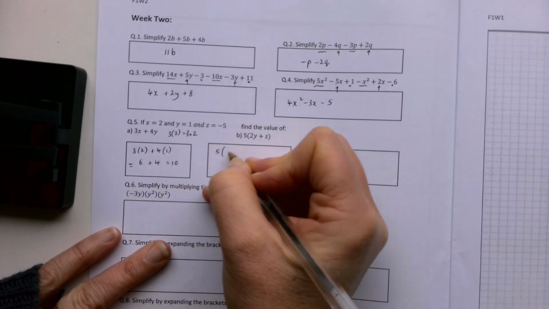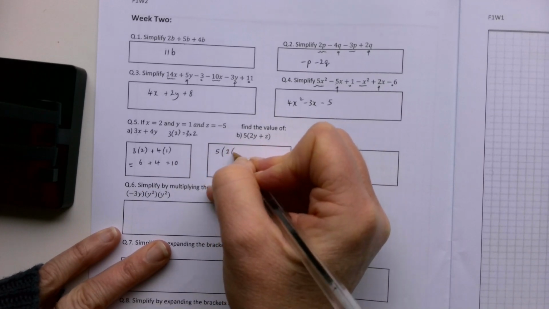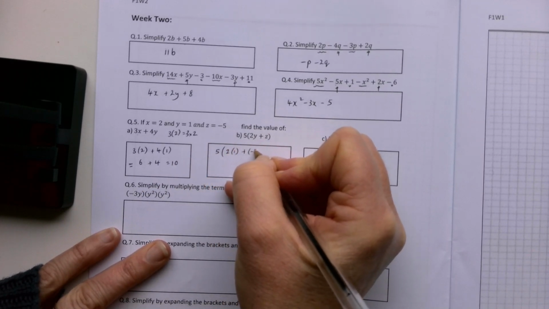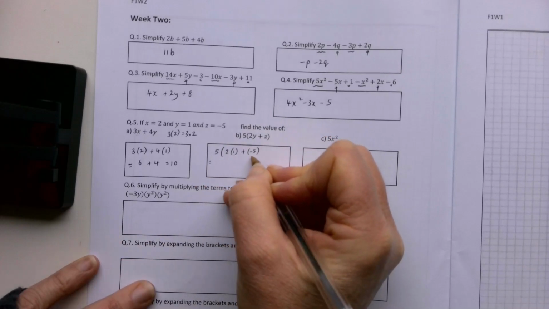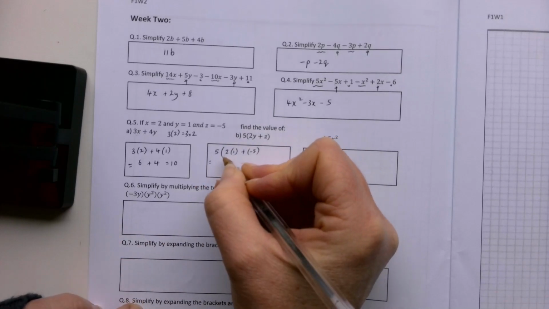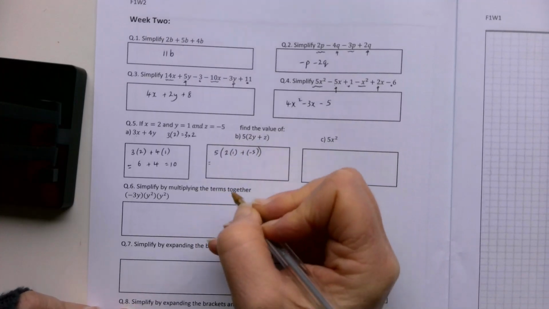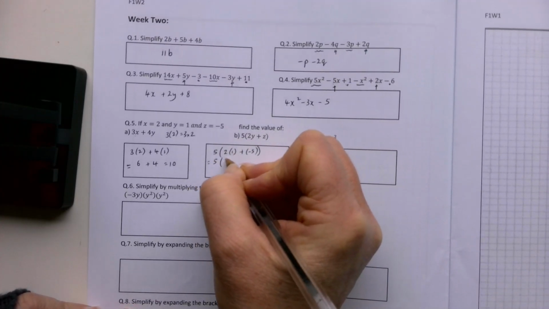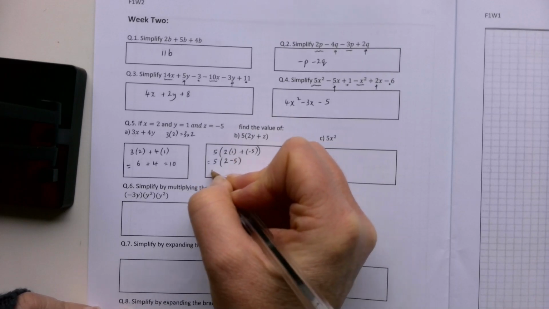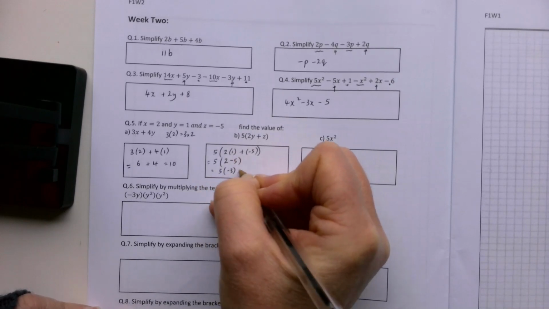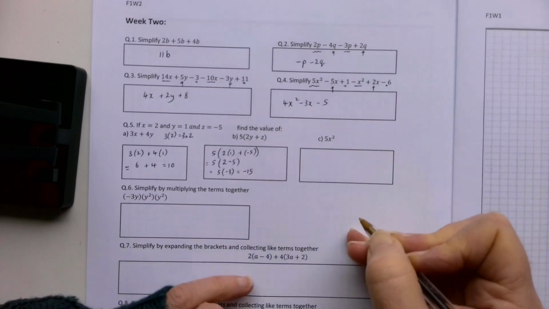5 by 2y plus z. So 2 by 1 plus minus 5. So I'm going to do what's in the bracket before I multiply by the 5. I'm going to finish all this off here before I multiply by this 5. So 2 by 1 is 2, minus 5. So 5 by minus 3, which is minus 15, negative 15.